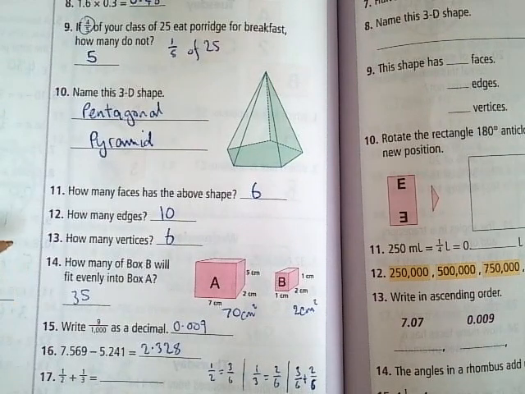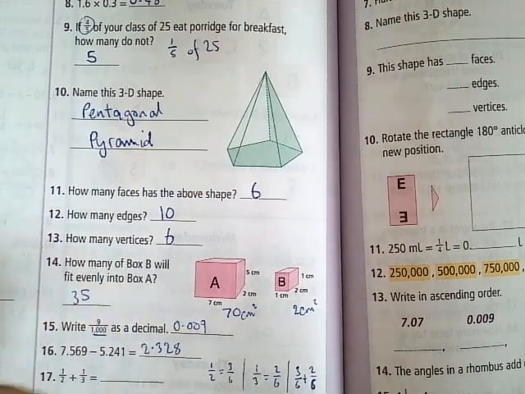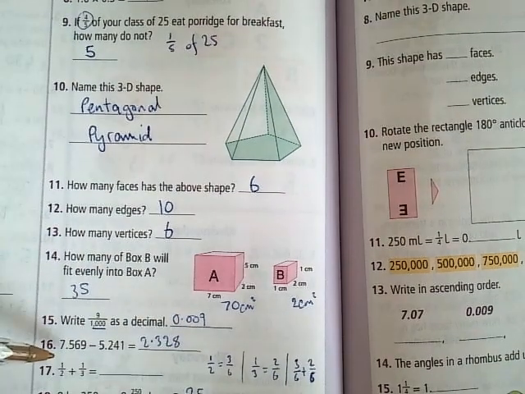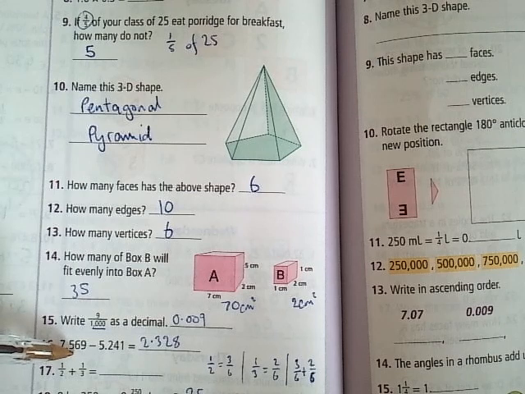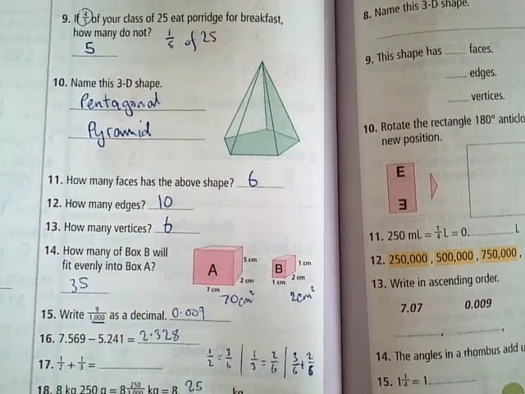Question number 15. Write 9 over 1000 as a decimal. Well, it's over 1000, it's got 3 decimal places, so it's 0.009. Question number 16. 7.569 take away 5.241 is 2.328.